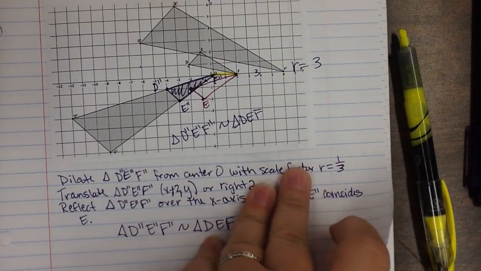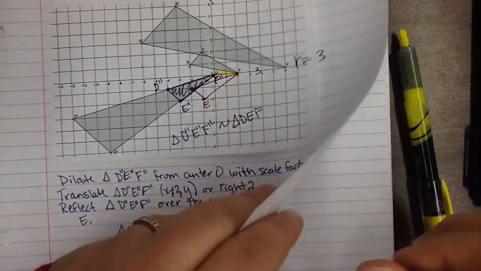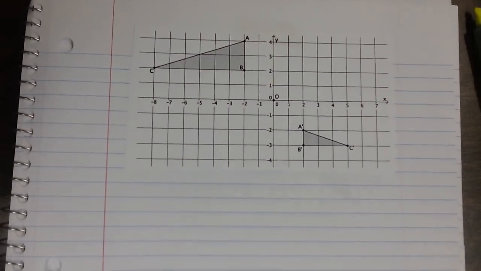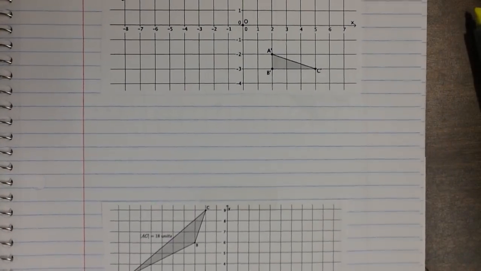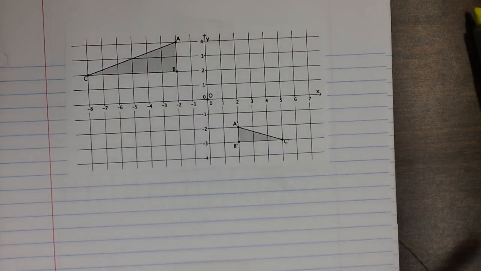Then we're going to move on to another example. That's a reflection, that's a reflection. So we want to prove that triangle ABC and A prime B prime C prime are similar.